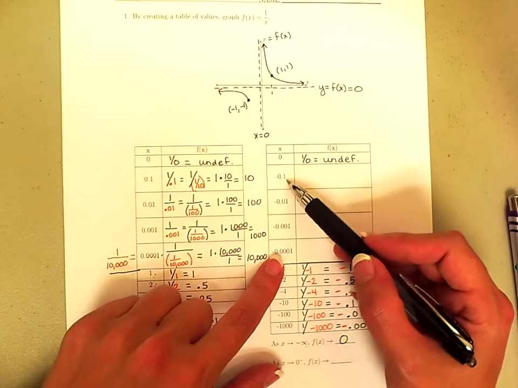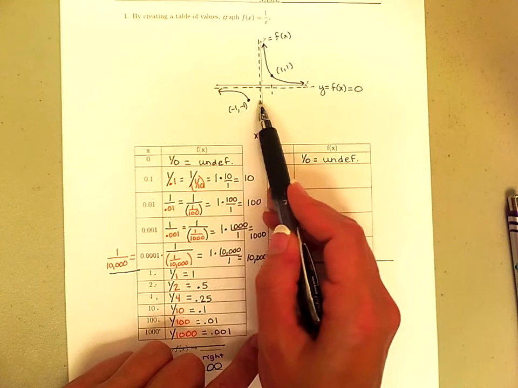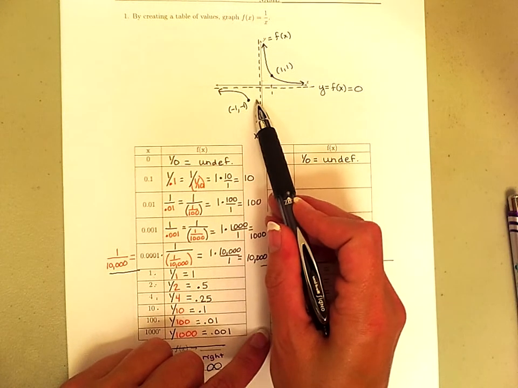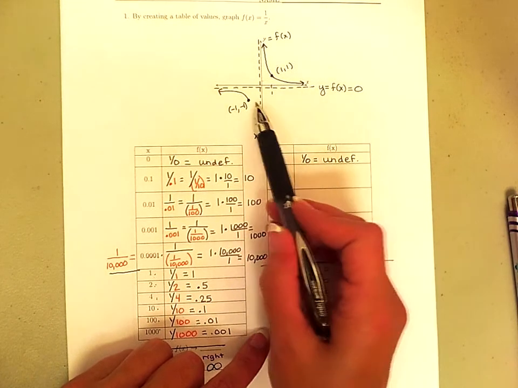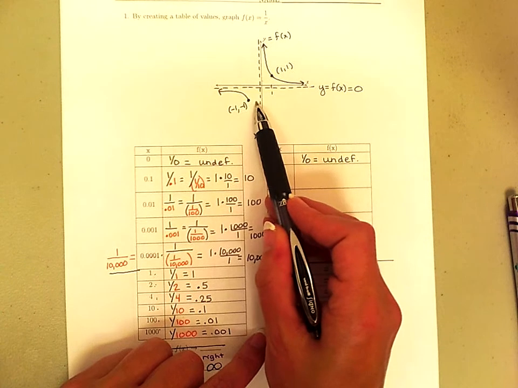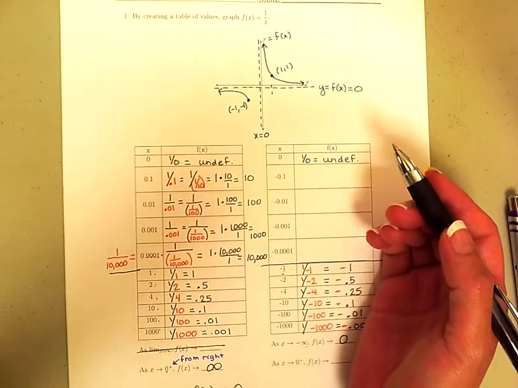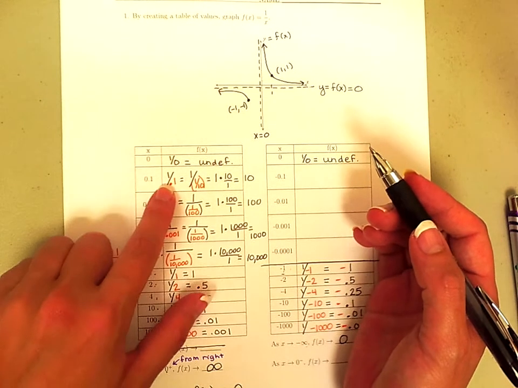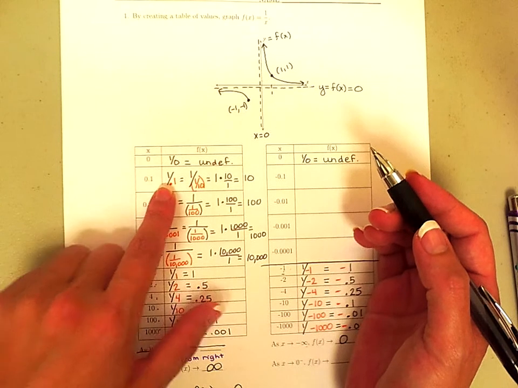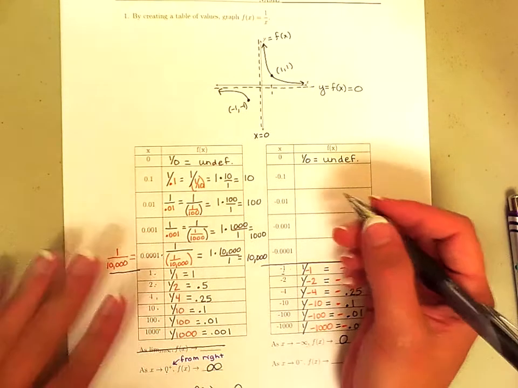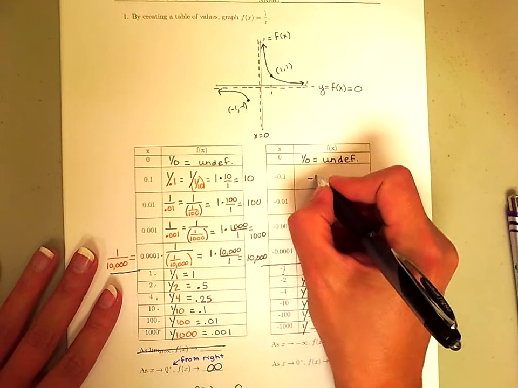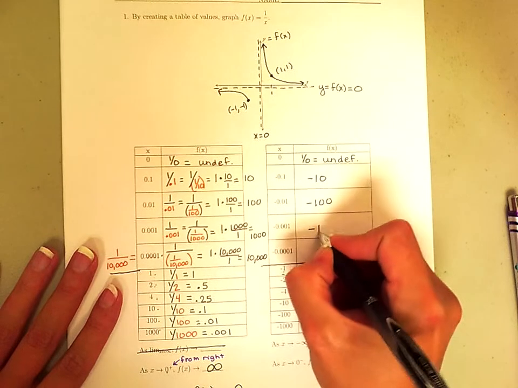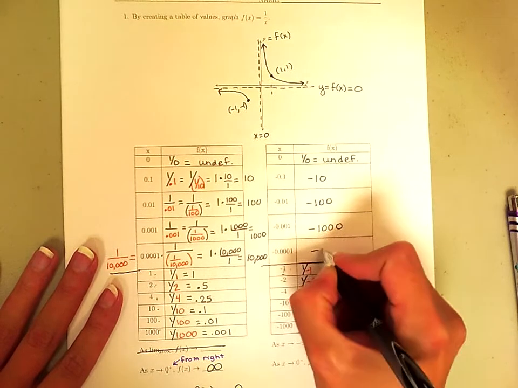Again, we can do the same thing now because we worried about this little area. What happens is I approach 0 now from the negative side. And again, we could go through the same process. The only thing we'd be changing is the negative. Everything else would stay the same. So we could say that this would be negative 10, negative 100, negative 1,000, and negative 10,000.